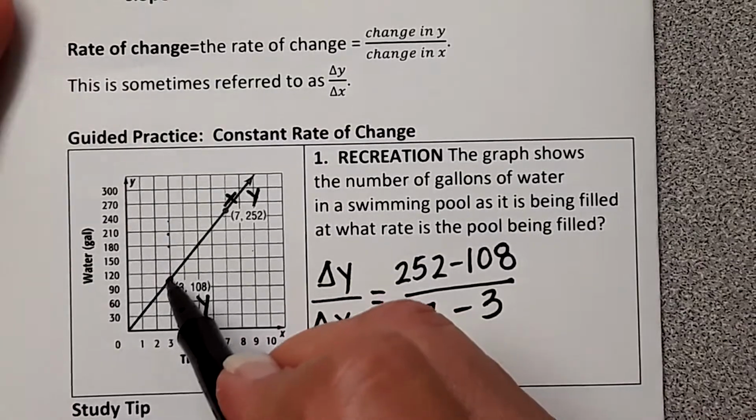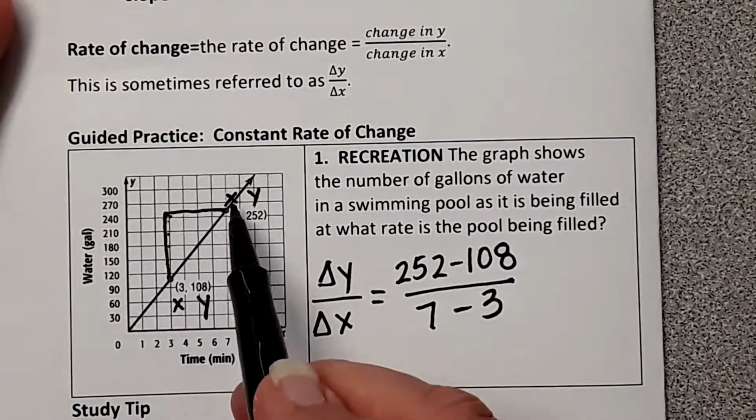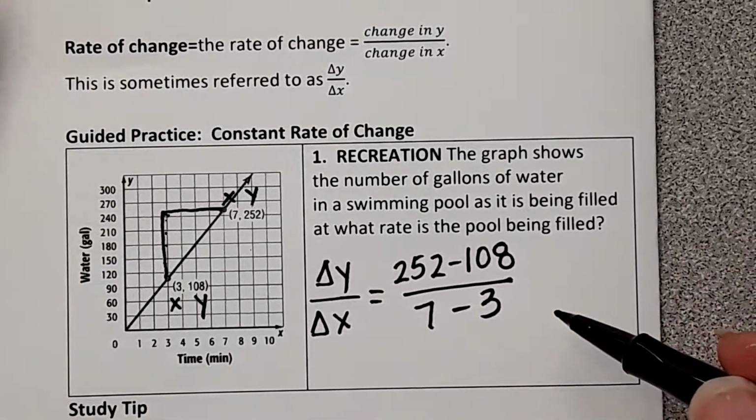If I was going to go up to this point and over, that's up and to the right, which means my slope should be positive.